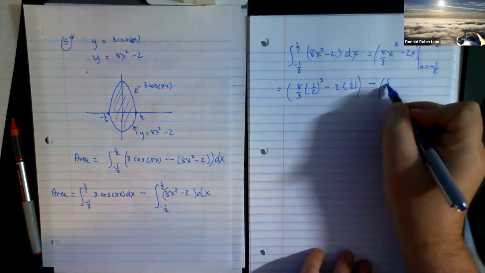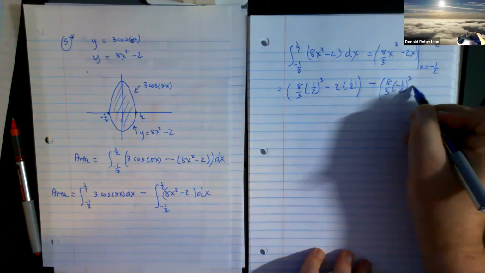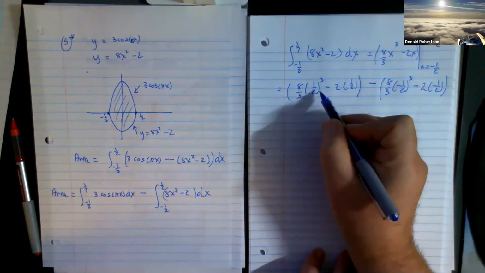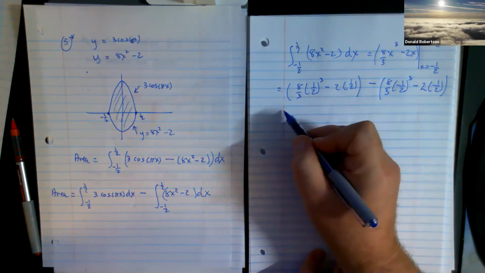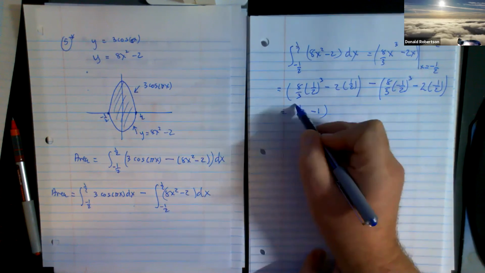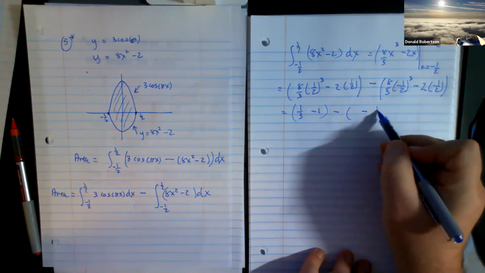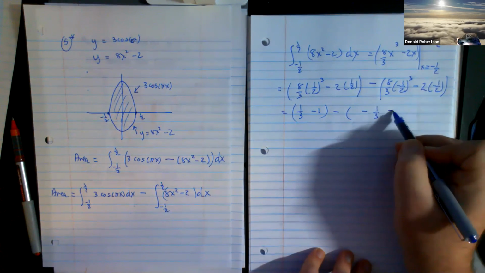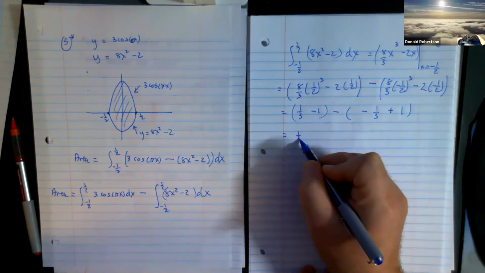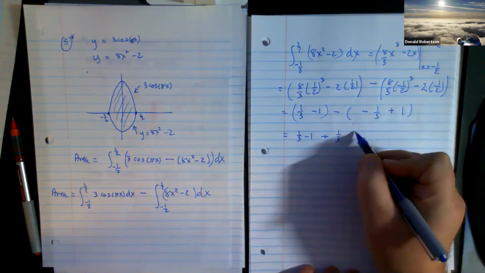Subtract 8/3, negative 1/2 cubed, take away 2 lots of negative 1/2. 1/2 cubed is an 8th, that times an 8th, I believe you get 1/3. That times that, you get negative 1. Subtract, you get negative 1/3, and you get plus 1. So 1/3 take away 1, take away a negative, take away a 1.